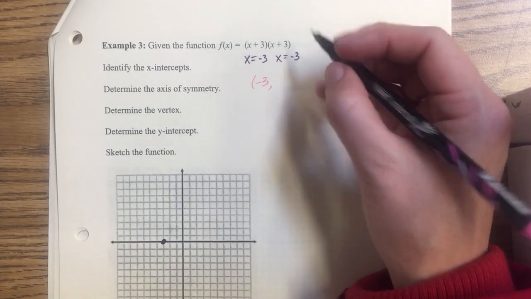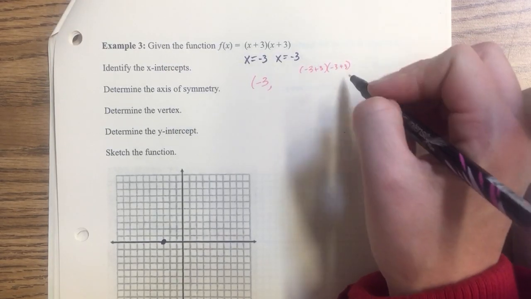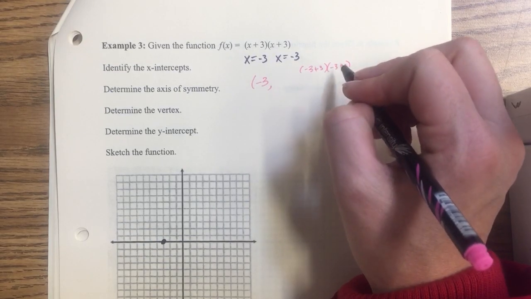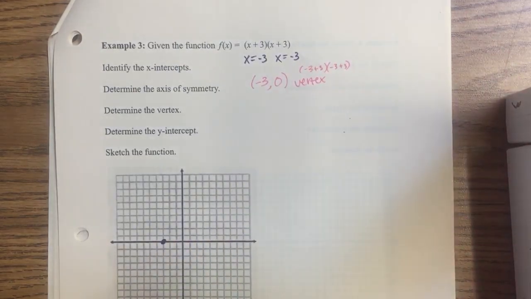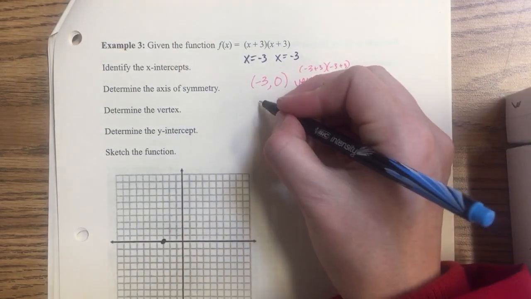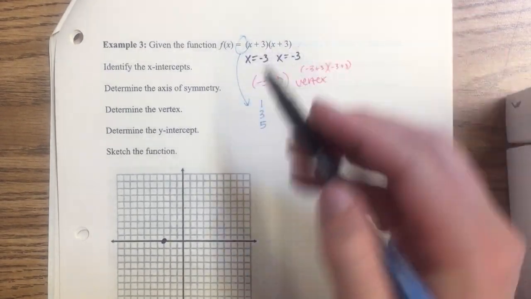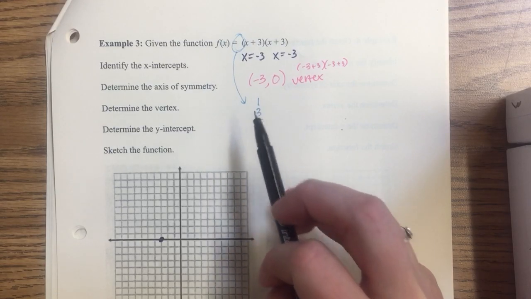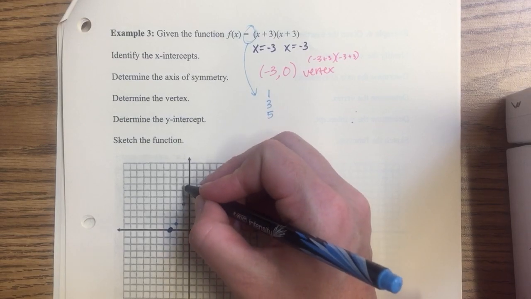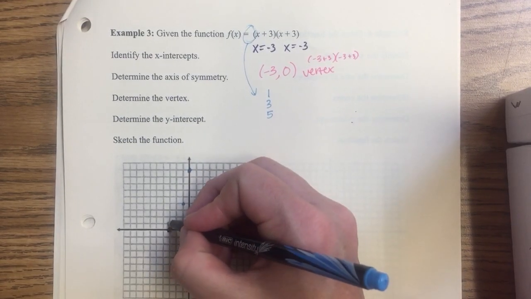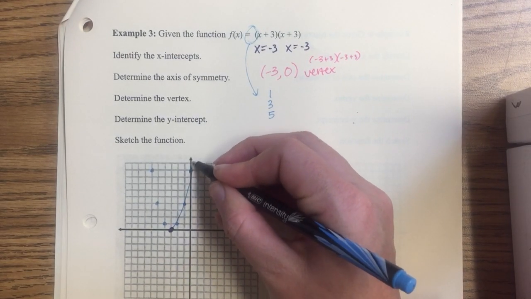When I plug that in, that becomes a 0. So (-3, 0) is my vertex. And then I find my pattern: 1, 3, 5. I look at the front. There is nothing in front that will change my 1, 3, 5. Up 1, 3, 5. There's your graph.